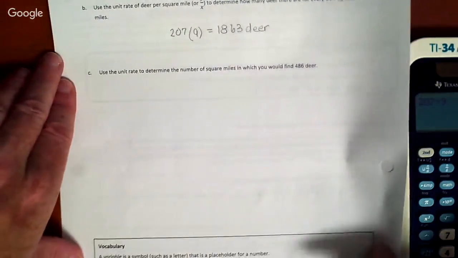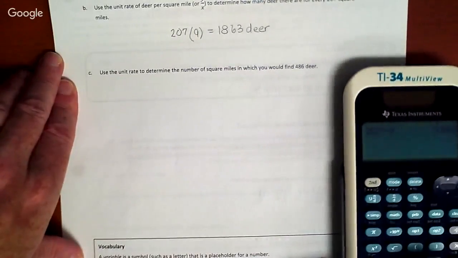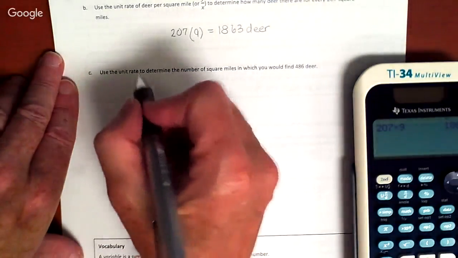C says use the unit rate to determine the number of square miles in which you would find 486 deer.